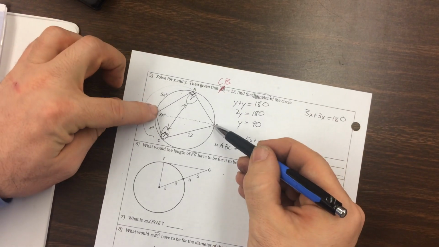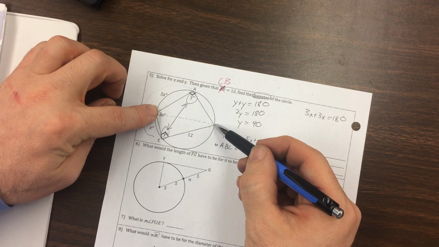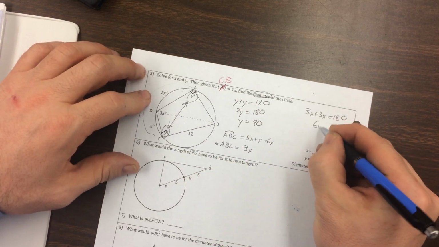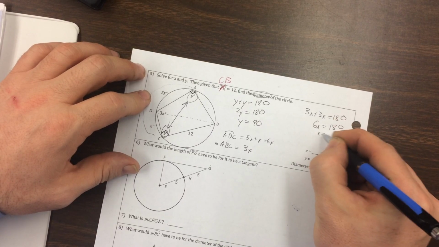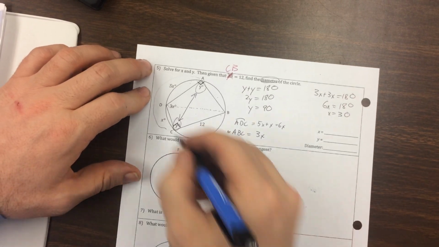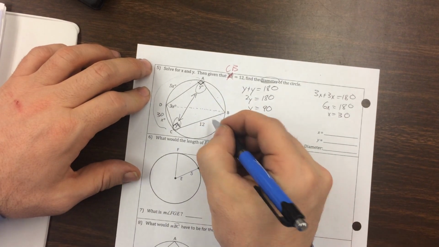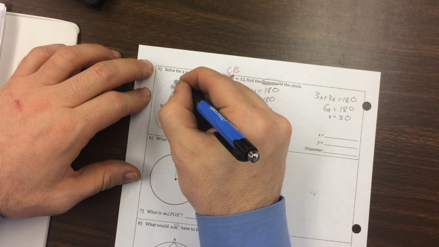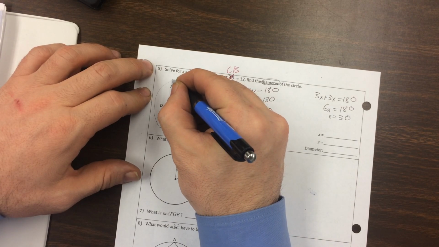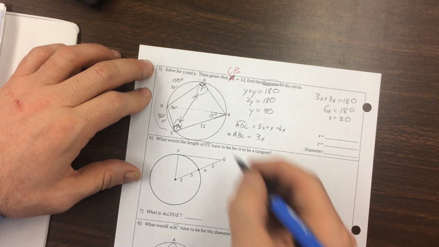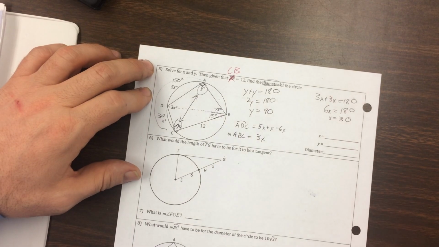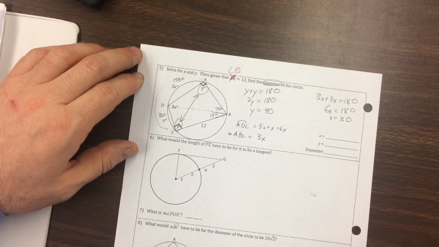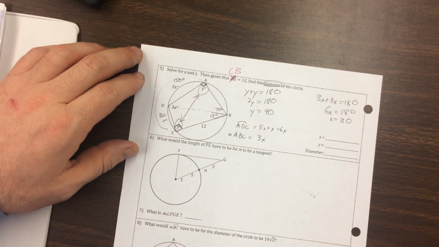This is the other pair of angles in an inscribed quadrilateral that, when I add them together, equals 180 degrees. 6x equals 180, x equals 30. So this must be 30, which means this angle must be 15 degrees. This must be 5 times 30, 150 degrees, so this must be 75 degrees. Is that right? 5 times 30. Yes.